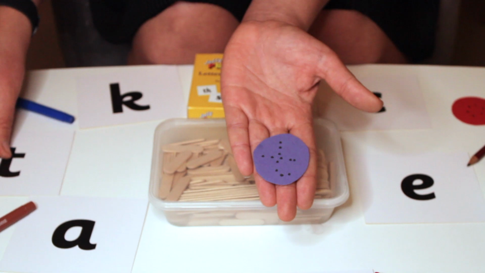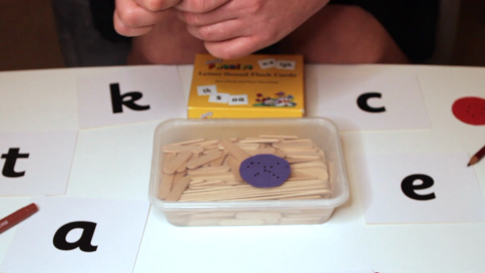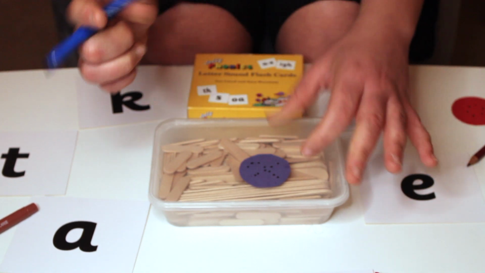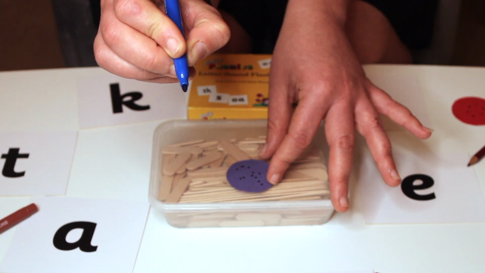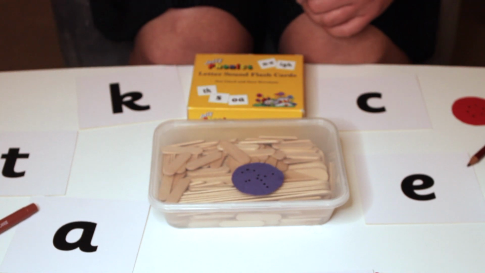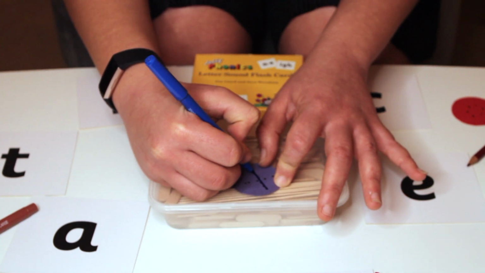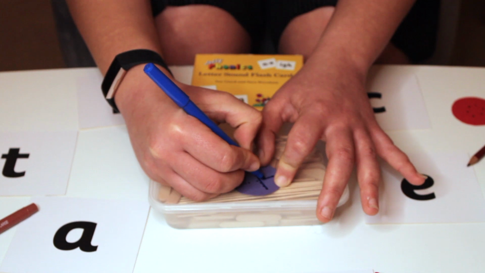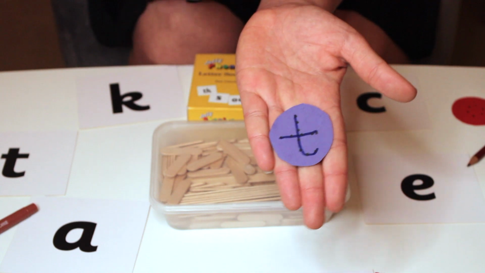You can then show them how to form this letter. To form this letter, you can hold your pen with a tight pinch. Now, if your child is not ready to hold a pen with a tight pinch, they can use any of the mark making utensils here. So here is a thicker felt tip pen. So they can trace all the way around the dots to form the letter T accurately.